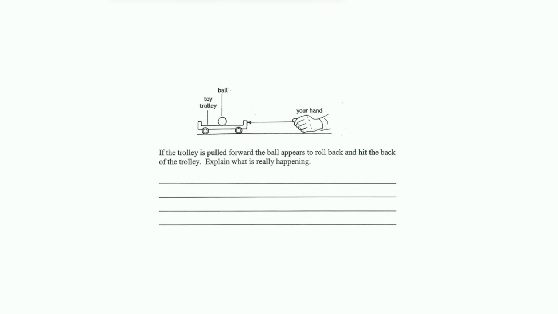Well, guess what? You're pulling on the trolley. You're not pulling on the ball. So there is no resultant force acting on the ball. It stays where it is. But the trolley doesn't, because you're applying a force to that object, and that will accelerate, according to Newton's second law, in the same direction of the force. So you pull the trolley to the right, the trolley will move to the right.